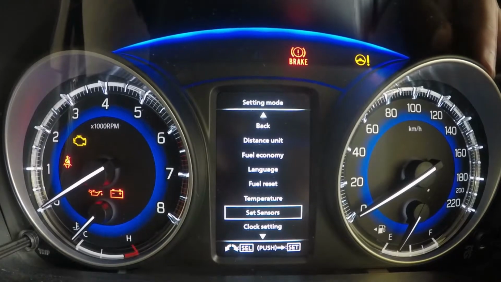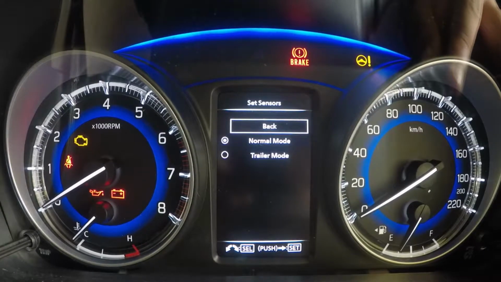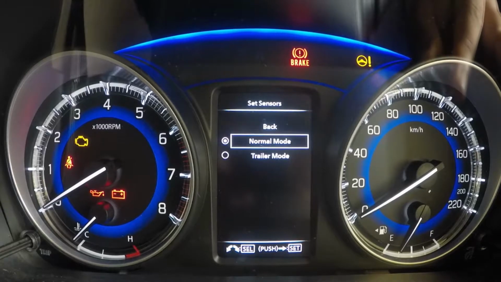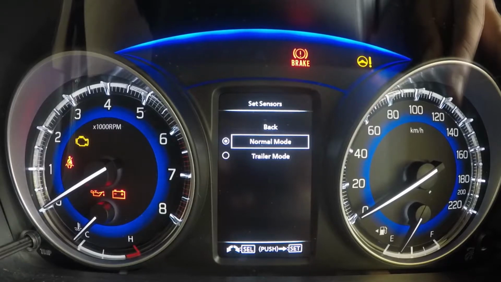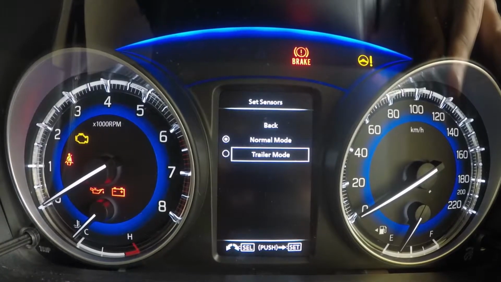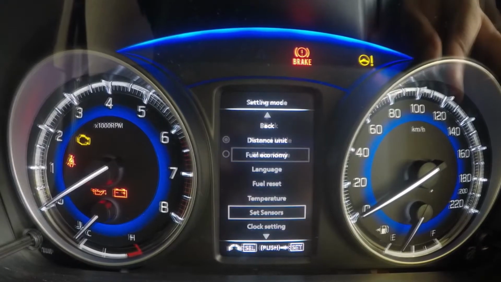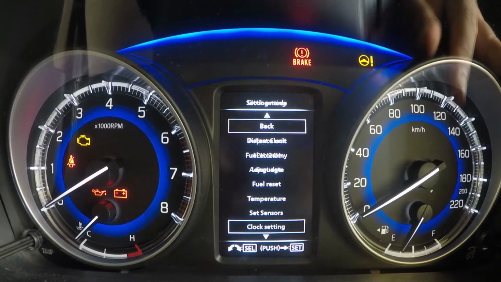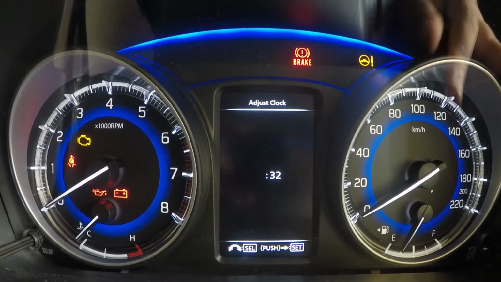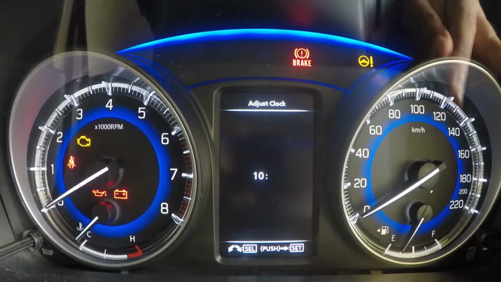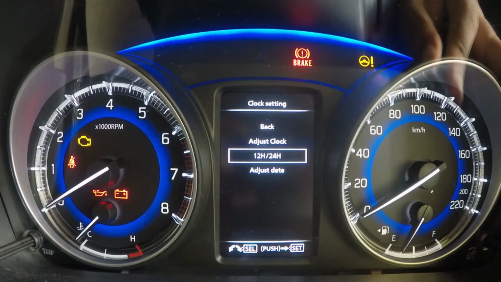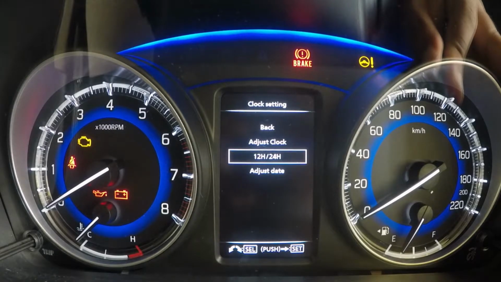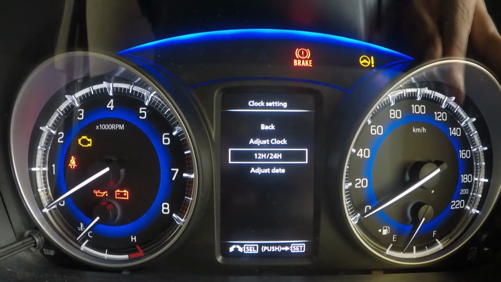Next up is the set sensors. Two options, normal mode and the trailer mode. Normal mode will activate all the parking sensors of the vehicle, whereas the trailer mode will deactivate the parking sensors. Next is the clock setting, where you can adjust the clock, that is the time shown on the instrument cluster, and you can also change the format of it, that is 12 hours or 24 hours. There is an option to change the date as well.